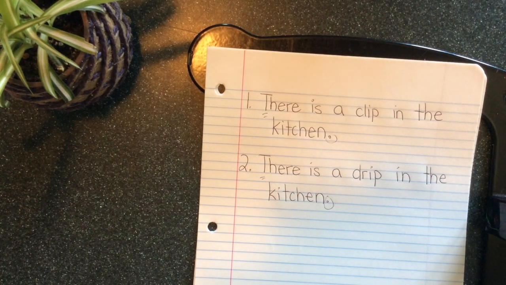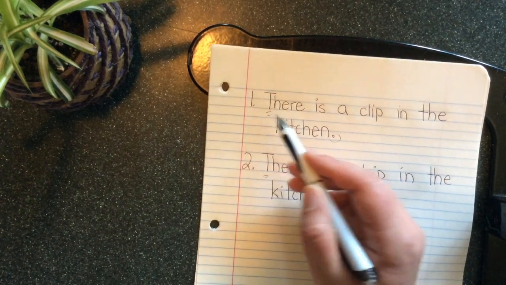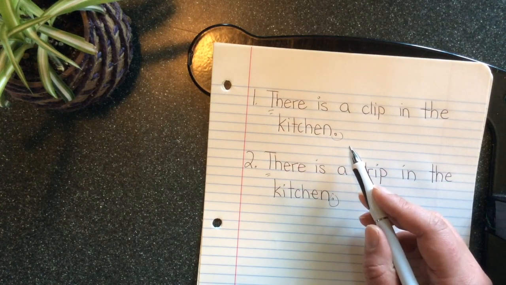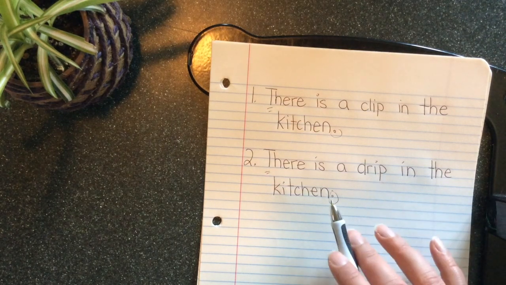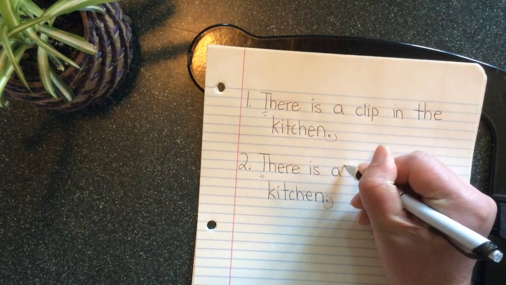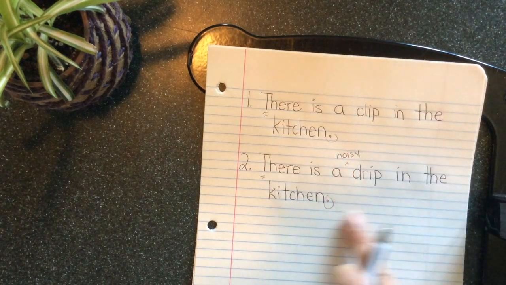The final goal is for them to have 5 sentences, but if they're really struggling with it and having a hard time, start off for the first week of just doing 2 or 3 sentences, and then as they build confidence and they're able to do more, you can add on more sentences until they get to their 5. Again, you're really making sure that they have that capital at the front, the period at the end, and see if they can add maybe one descriptive word. So maybe they wanted to add the word noisy: there is a noisy drip in the kitchen.